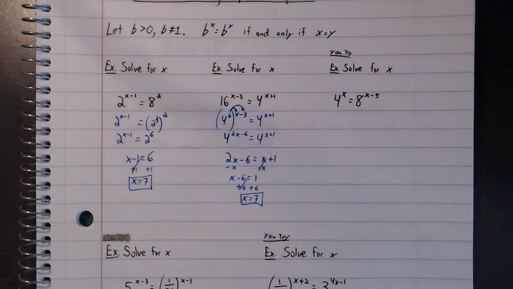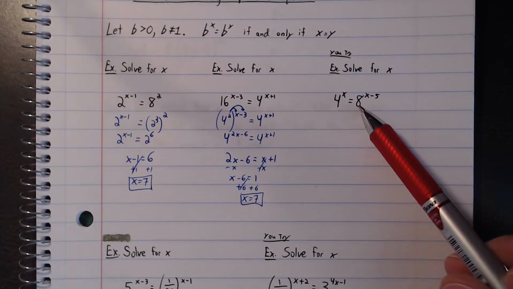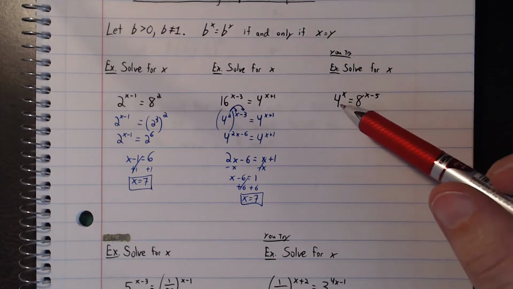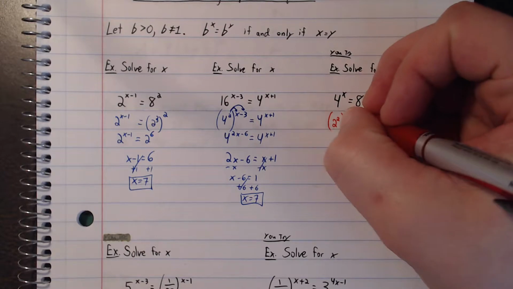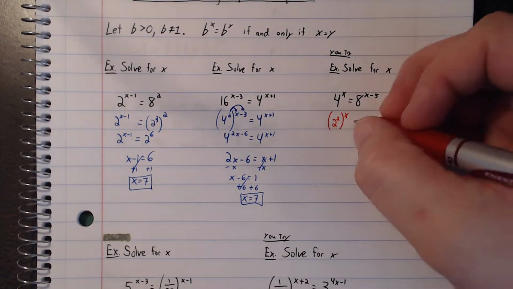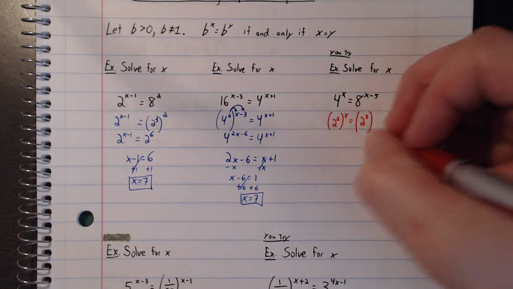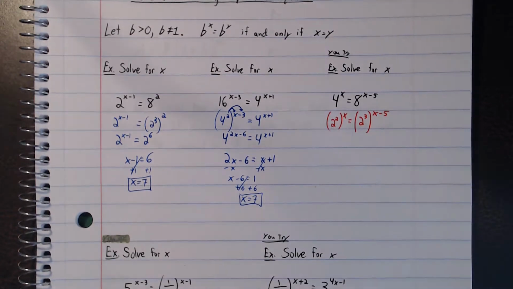Alright, let's check out how you did with this one. As I had mentioned before, sometimes you only have to change one. In this situation, we're going to have to change both bases, because there's no way that I can make an 8 turn into a base of 4 and match here. But I do know that 4 is really 2 squared, and that will be the power of x. And 8, I know, is really 2 to the third. And I'm going to bring that stuff down as well.